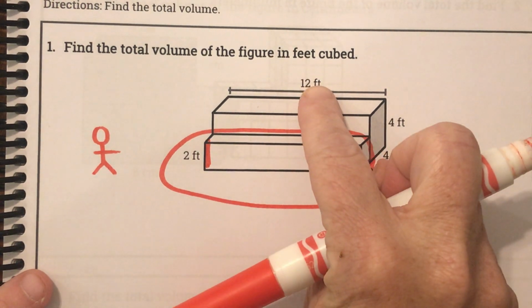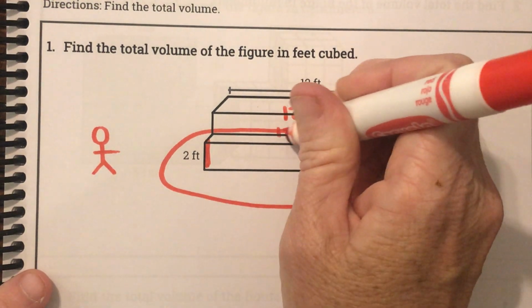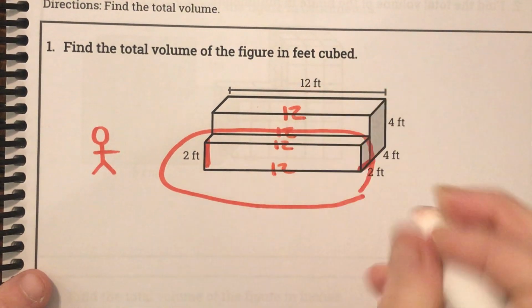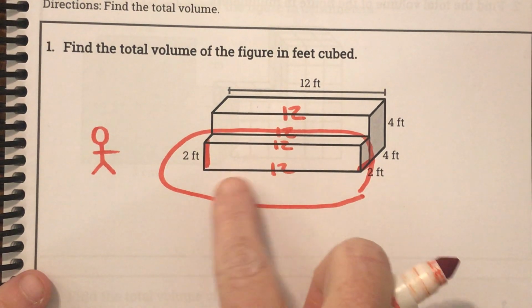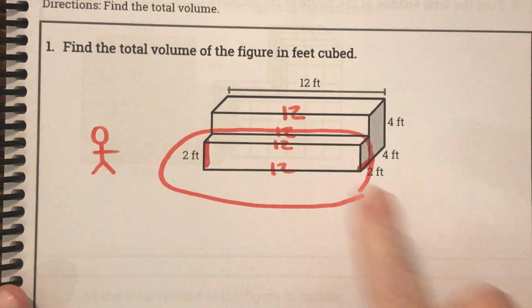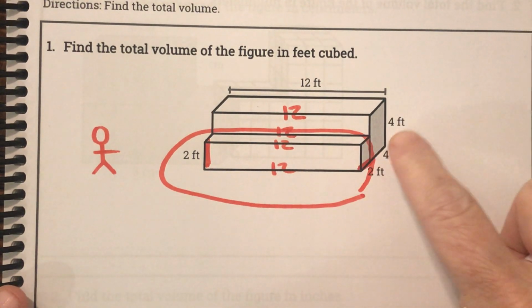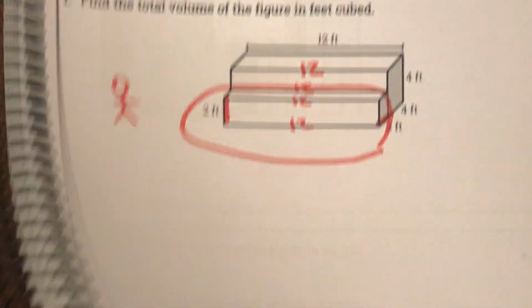But if this is 12, wouldn't that make this 12? And then wouldn't that be 12 and 12? Do you see how those are all congruent? So now for this one, I have my length, my width, and my height. On the next one, do I have everything I need? I have my length, my width, and my height. I have all my measurements necessary.